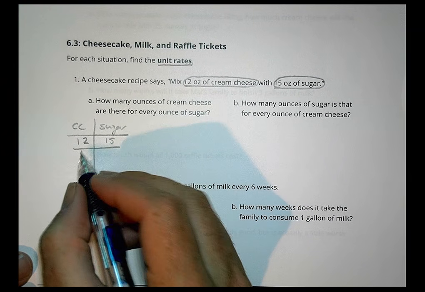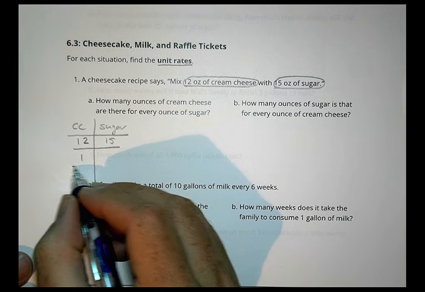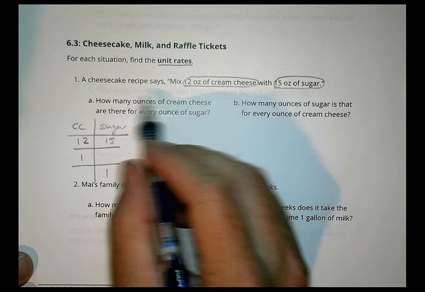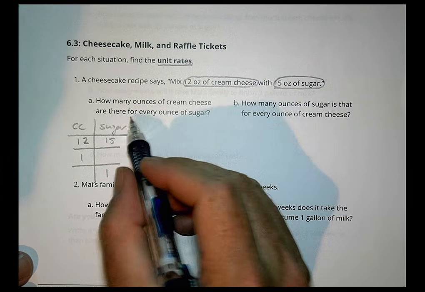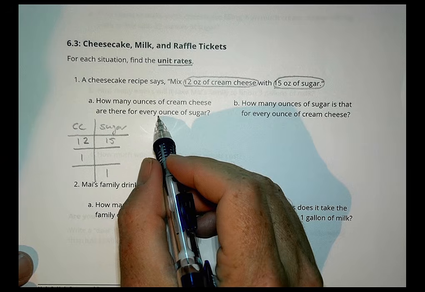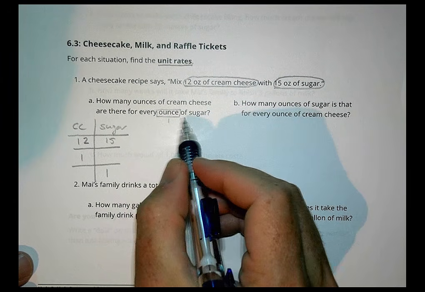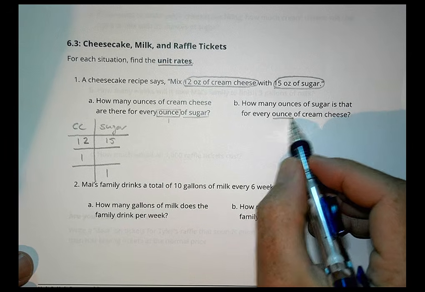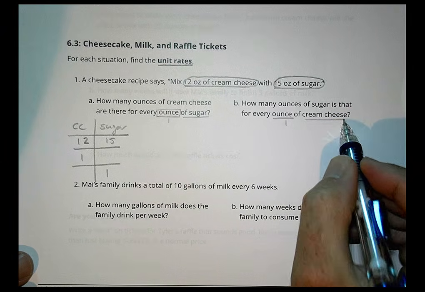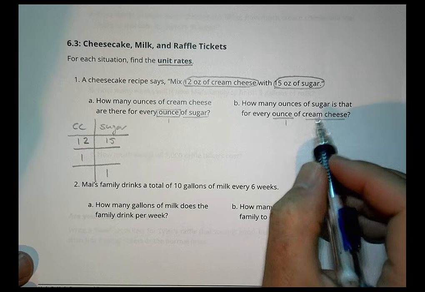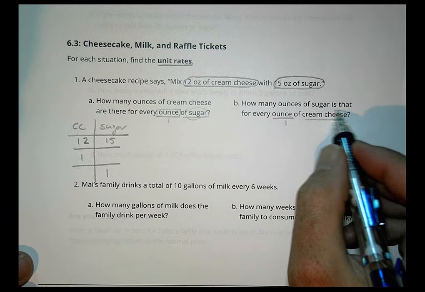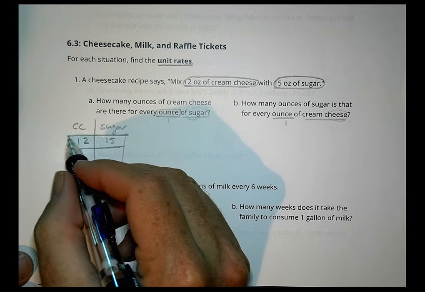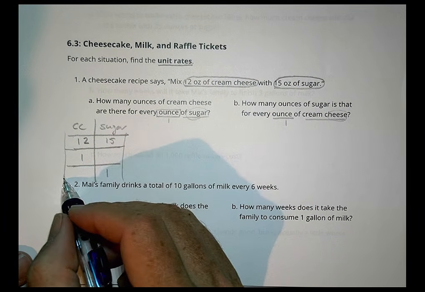I know I want to find a unit rate for cream cheese, and I also want to find a unit rate for sugar, most likely. Because when I look at the problems, it's going to say how many ounces of cream cheese are there for every ounce of sugar. So that's 1 ounce of sugar. And over here, how many ounces of sugar is that for every 1 ounce of cream cheese? So I have two different unit rates I want to find, the unit rate for sugar and the unit rate for cream cheese. So I'm just setting the table up ahead of time so I'm ready to go. Okay, so let's do this here.